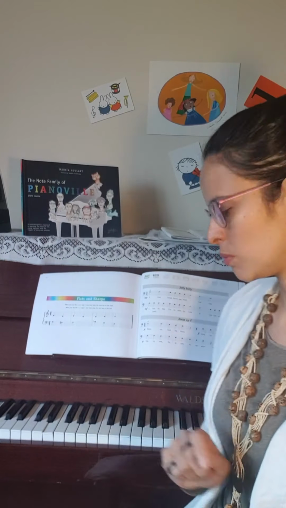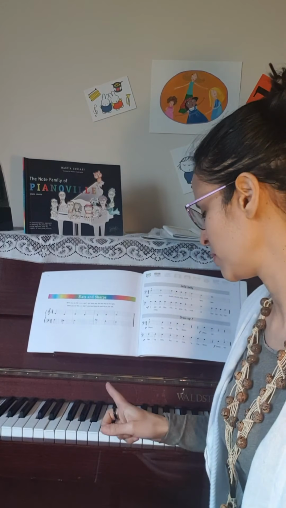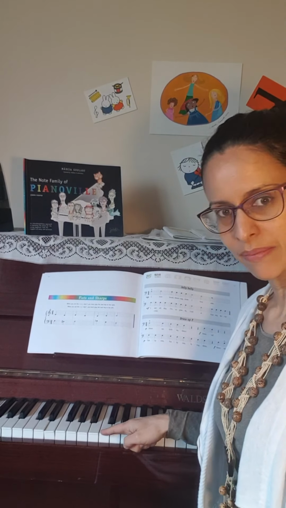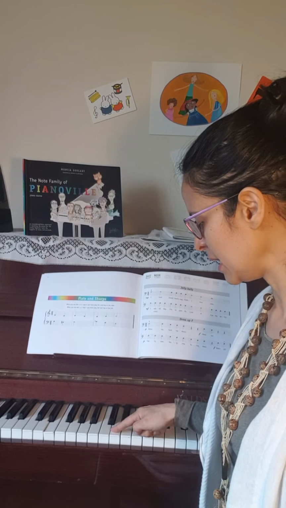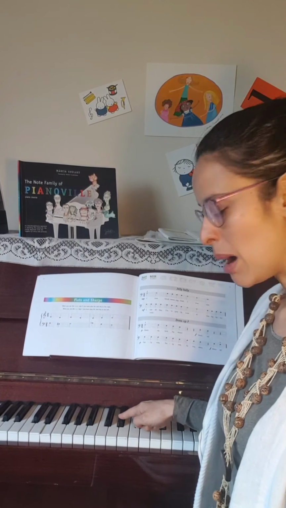So what do I do in the classroom? I ask them to find, for example, let's talk about sharps: here's C, C sharp, D, D sharp. I will skip E for now and ask, can you find F sharp for me?